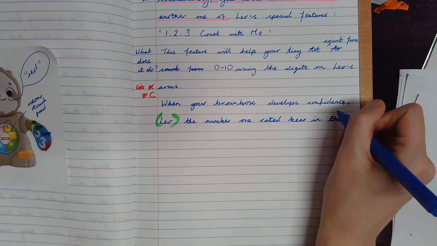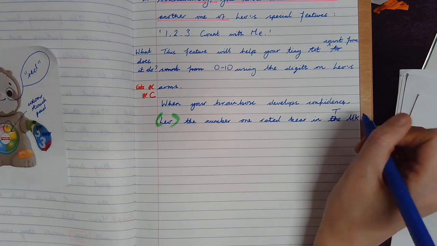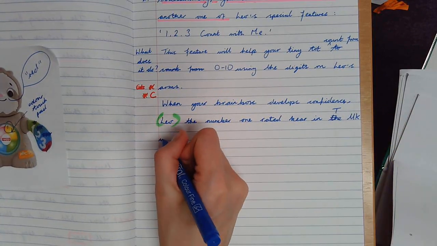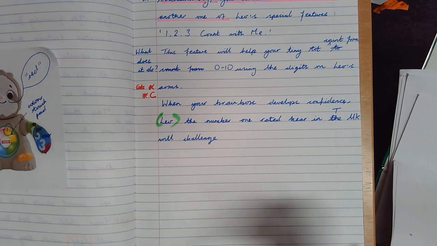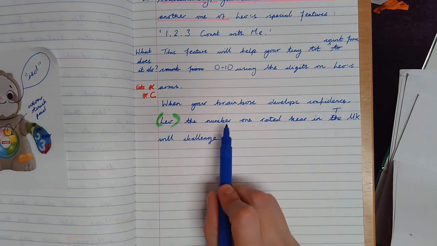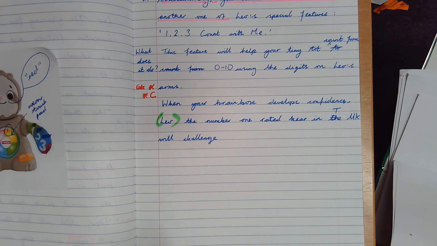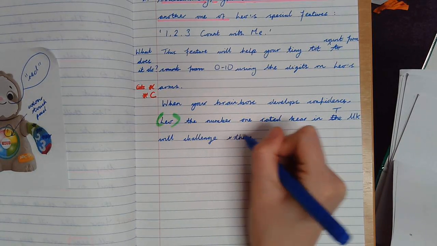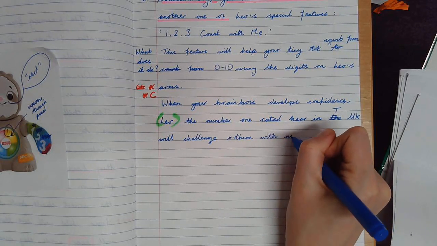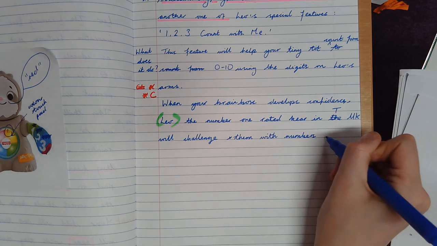In the UK will challenge your child, or will challenge them, when your brain box develops confidence, or when your brain box becomes fluent with numbers from 0 to 10, or if you're doing letters, when your brain box can repeat back all of the letters of the alphabet, Leo will, or the number 1 rated bear in the UK will challenge them with numbers up to 50.